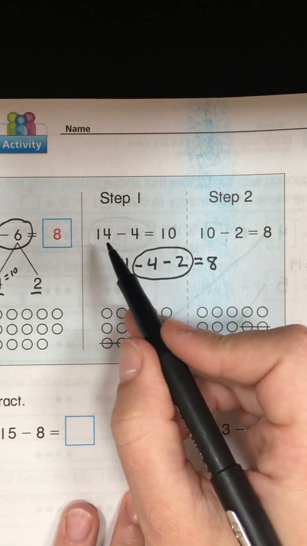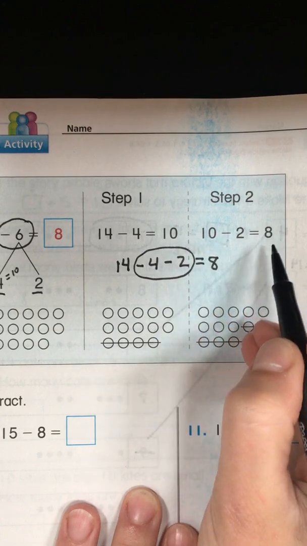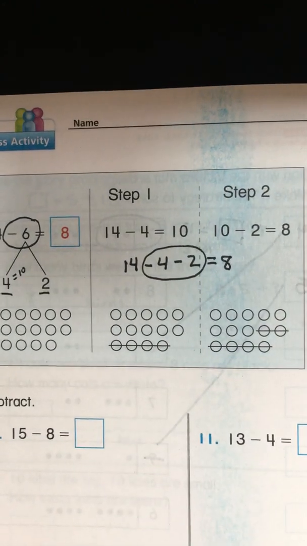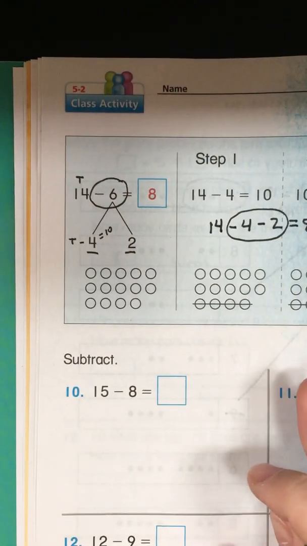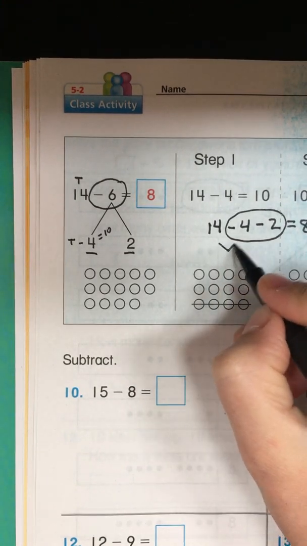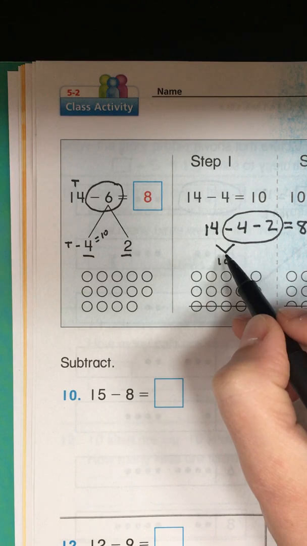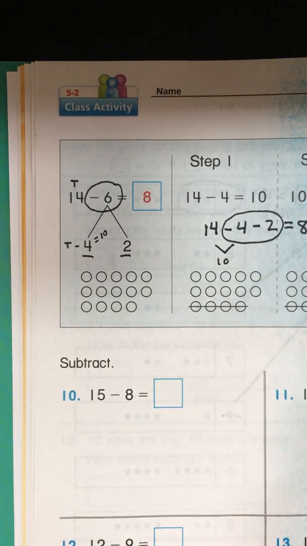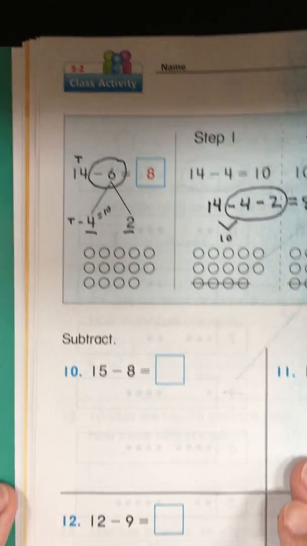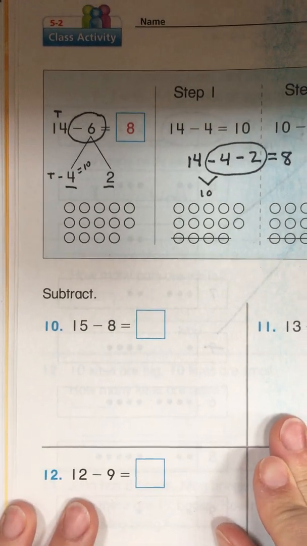But you do that as 2 separate steps. And so I tend to write it like this. So you can see that 14 minus 4 is 10, 10 minus 2 is 8. All right, so the example here.